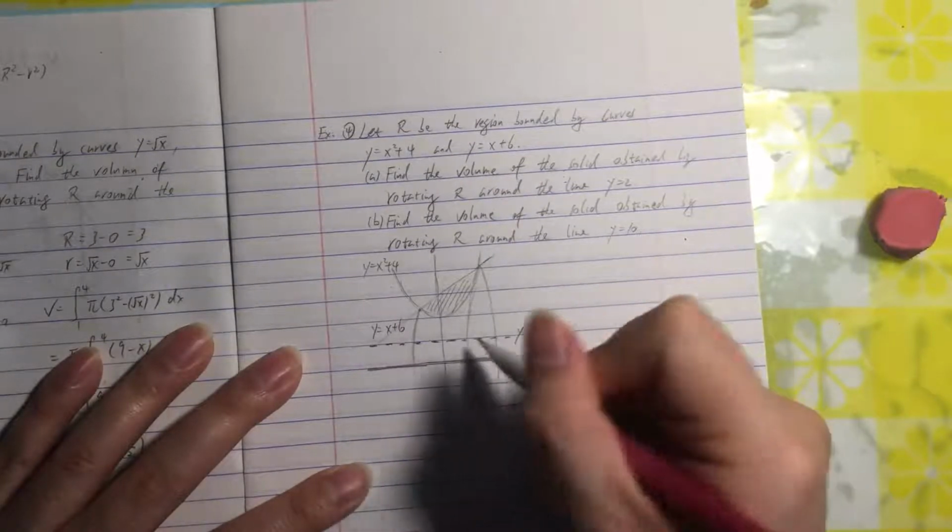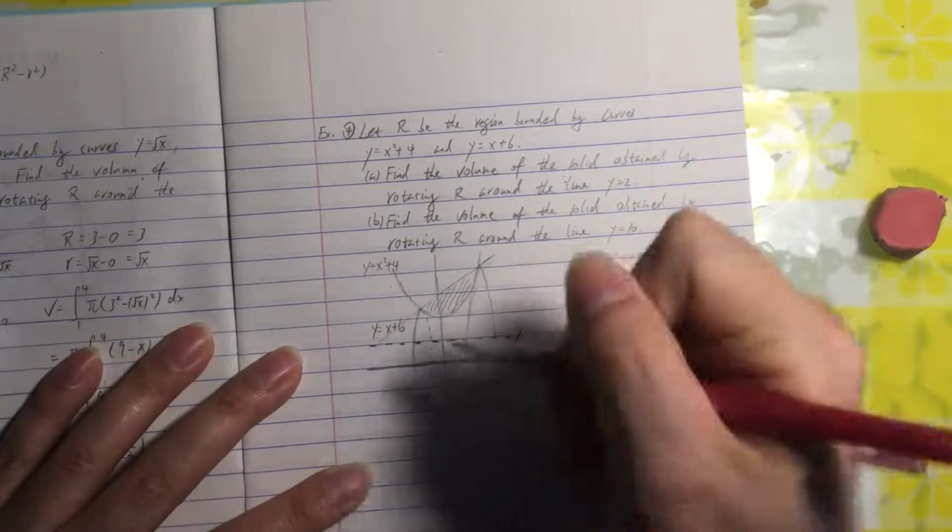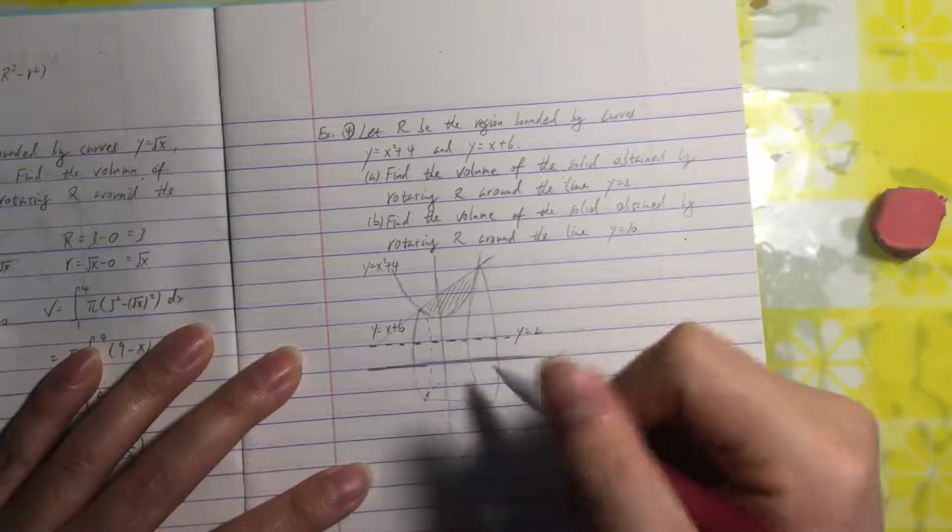I have a solid that looks like this. That's a solid with a hole inside.